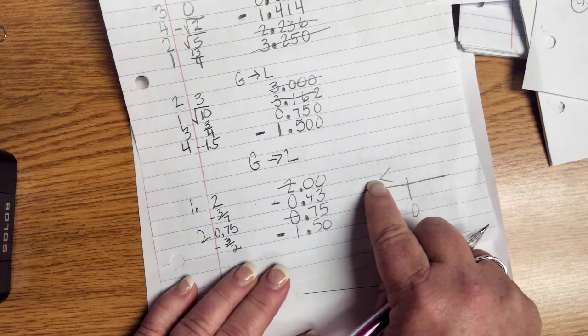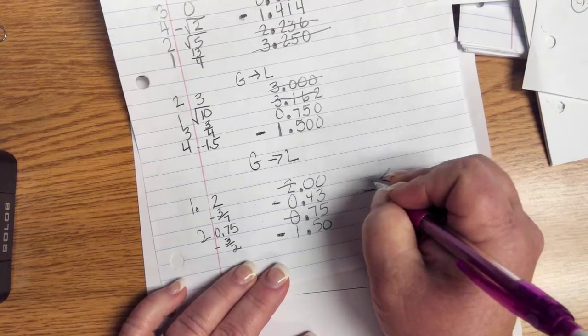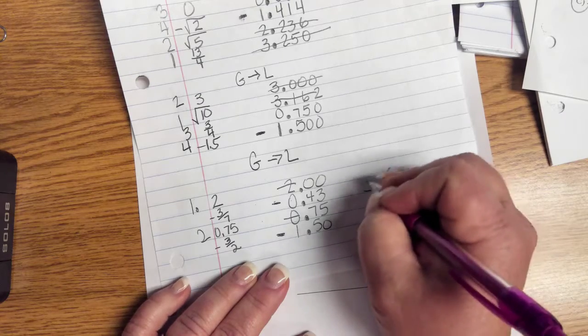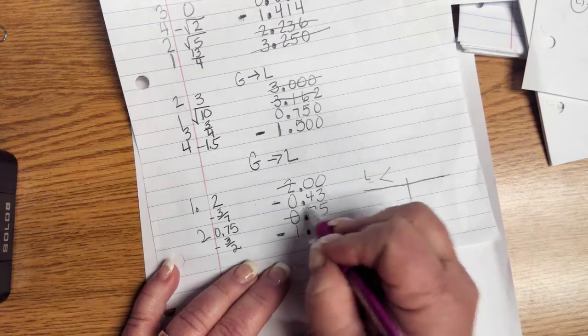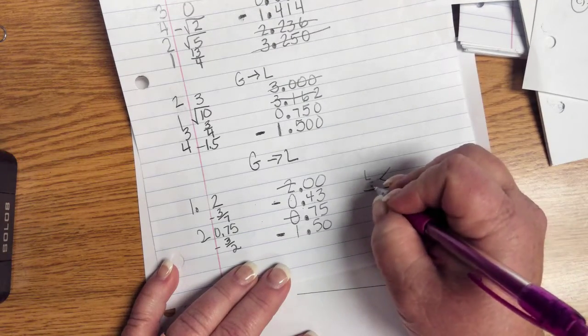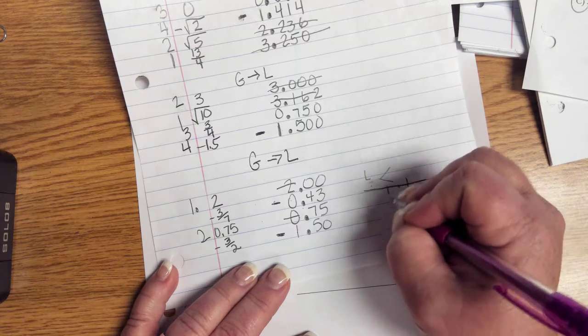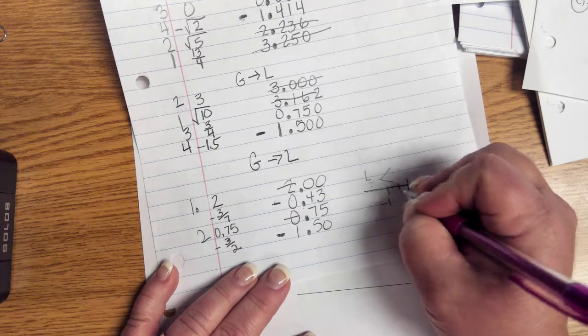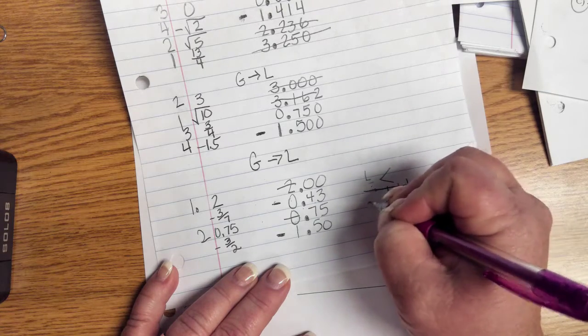Do you see it's closed over here? Less than. That means that anything more left will be less. Do you see that? So if I put -0.43, that's going to be like right here because here's -1, right? So here's -0.43. Here is -1.5.